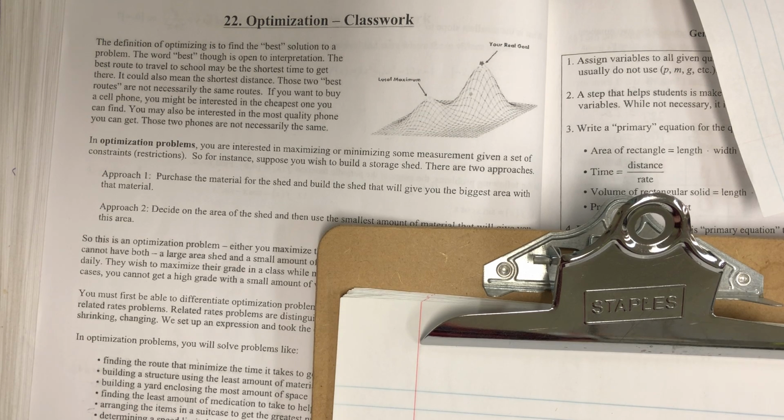Today we're looking at optimization problems, some of the coolest problems we get to do this part of the year, and nice and straightforward. So optimization, what does that word mean? Optimal, you might have heard that before. Optimal meaning best, right?